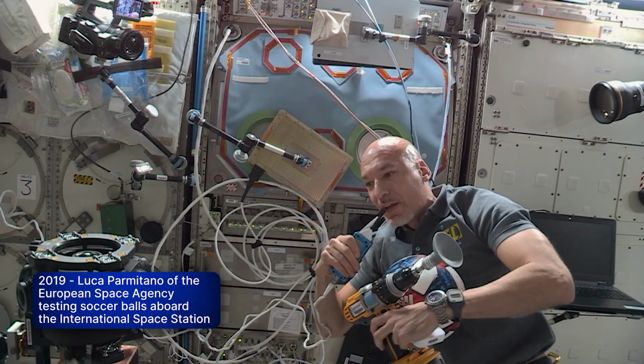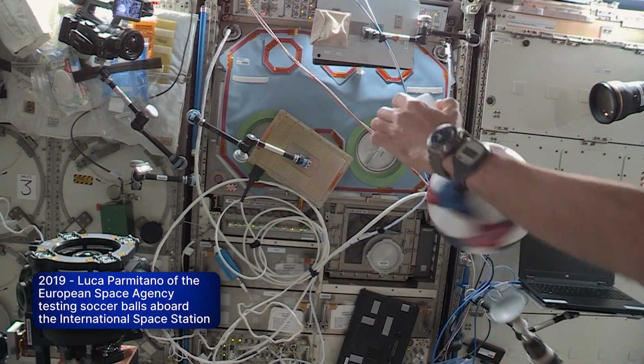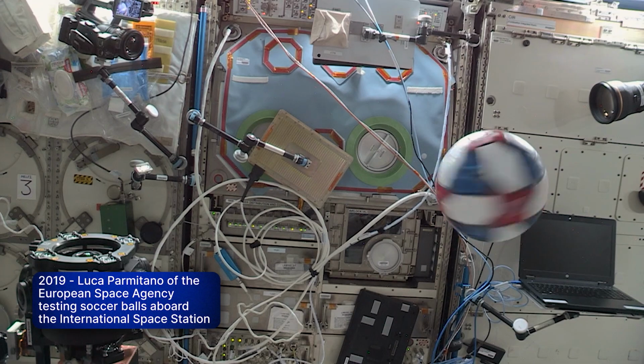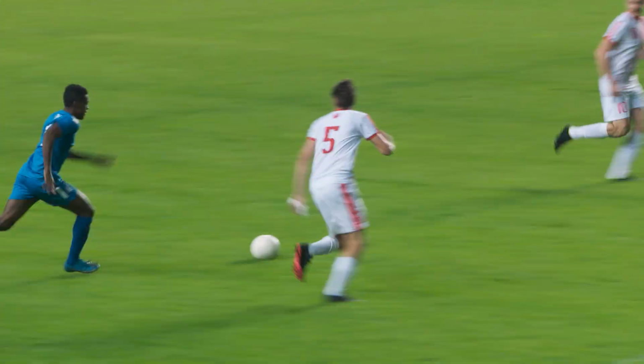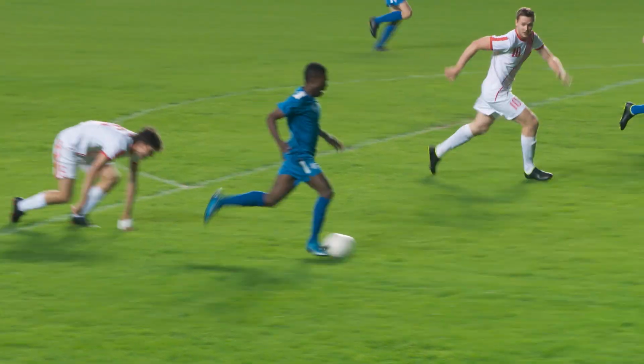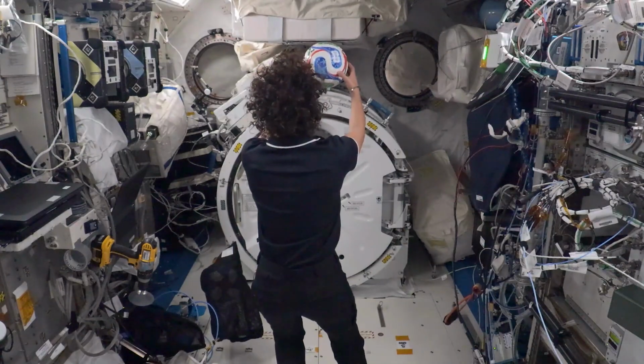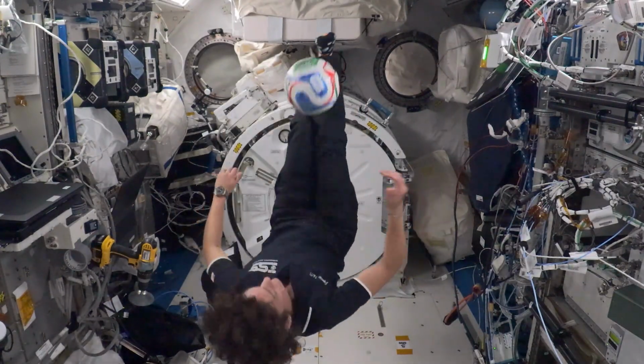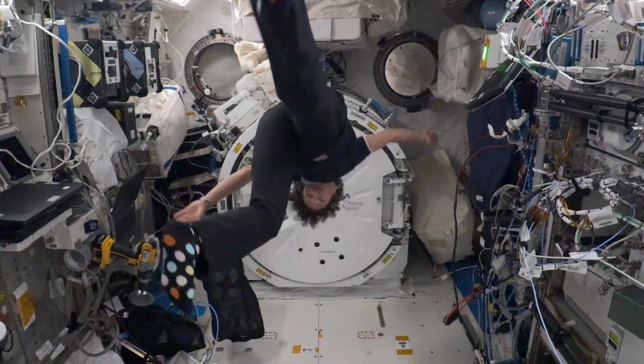In 2019, soccer balls were tested here on the International Space Station. On Earth, gravity masks some of the design principle effects we talked about. But in microgravity, we can observe ball behavior in ways that are impossible to observe on Earth.